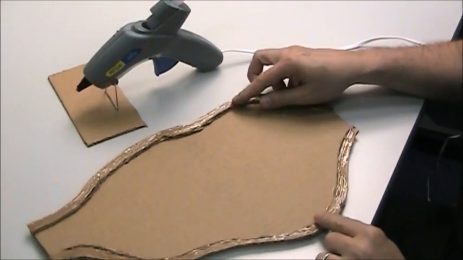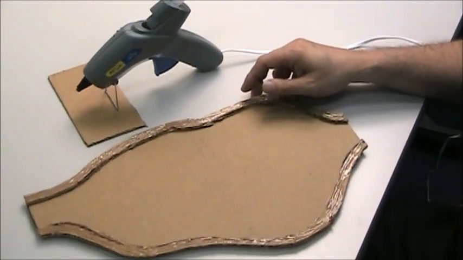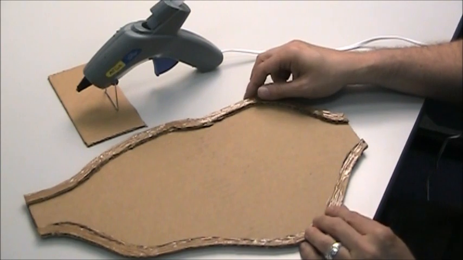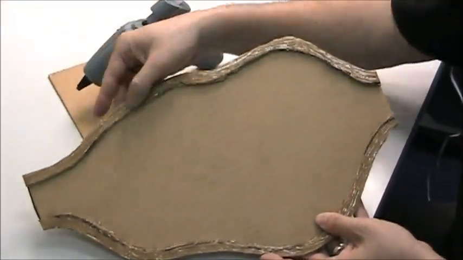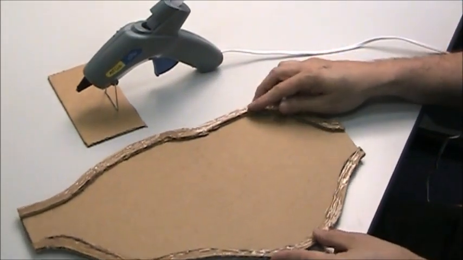Here we go. I have an irregular tile section I've made. I show how to do this in an earlier video. I've already added some texture to the edge. This is just a basic tile.